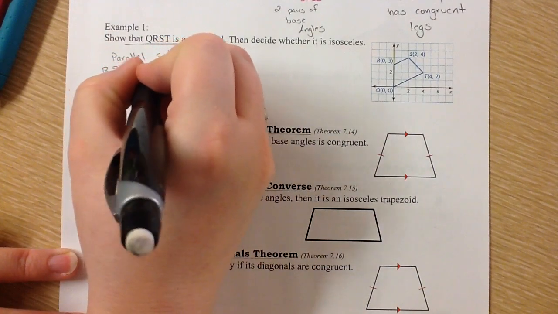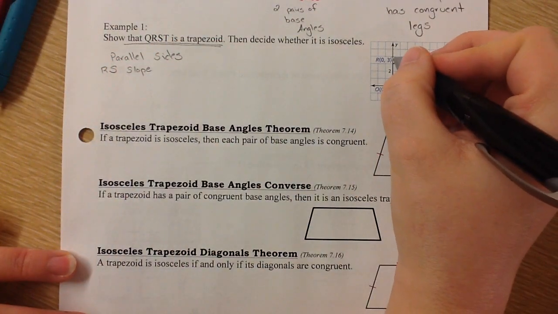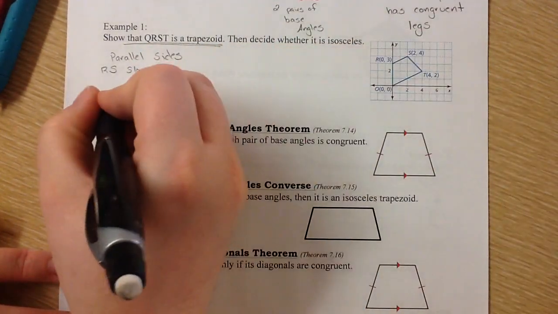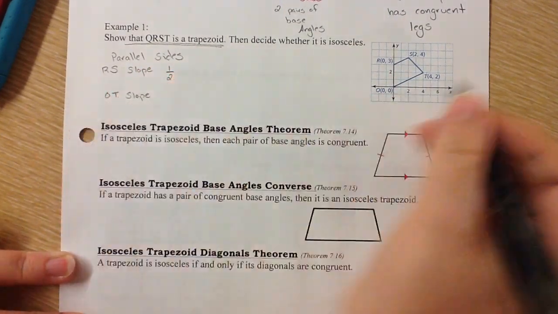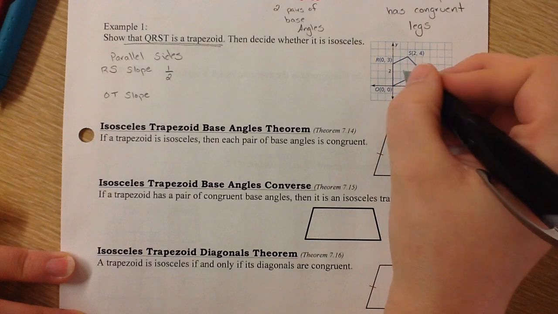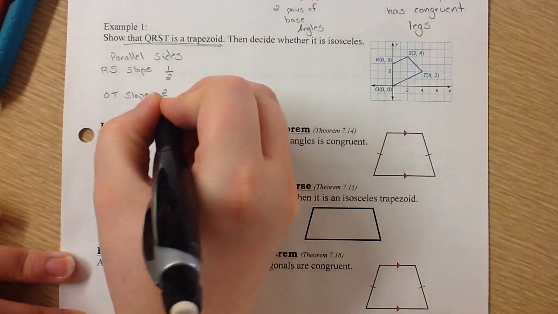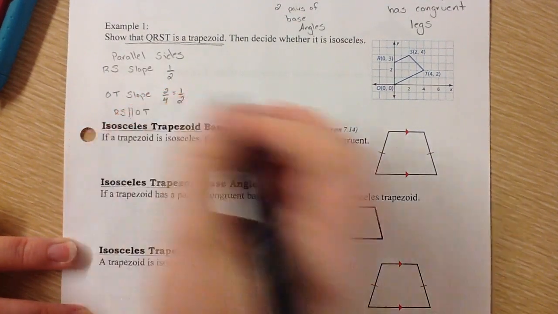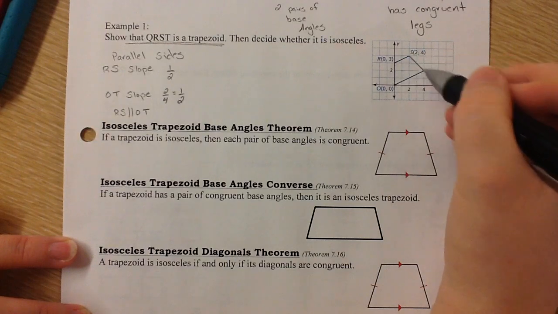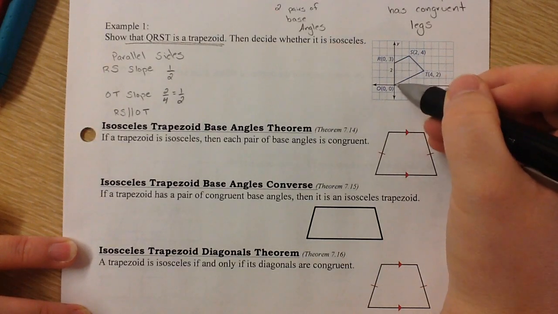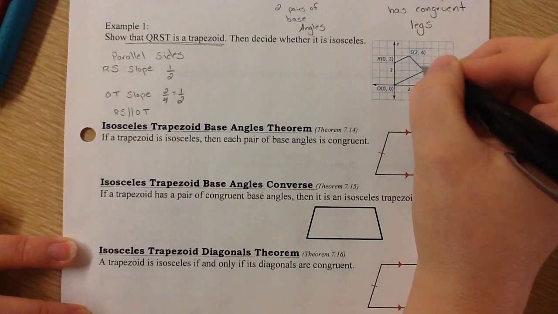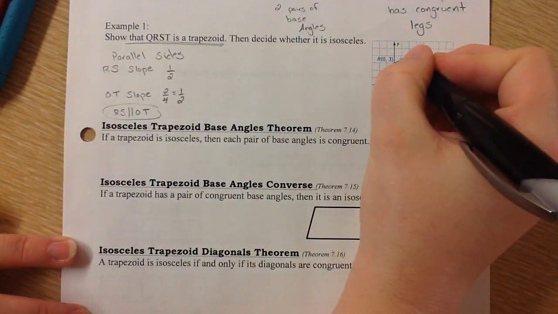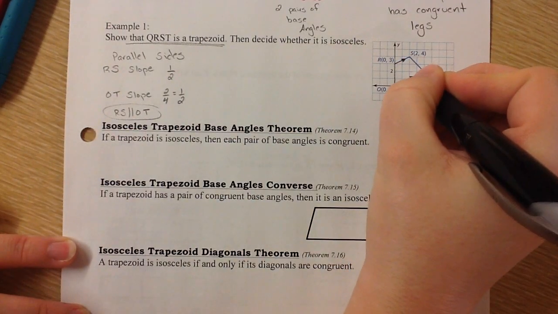So the RS slope would be, if I go from R to S, up 1 over 2, and then I need the slope from Q to T. The slope from Q to T is up 2 over 4, which simplifies to 1/2. So I know that RS is parallel to QT. And we can tell obviously these two aren't. Okay, but we could also find the slope. This is vertical. This is not vertical, so I know those two are not parallel. So here we've shown that this quadrilateral is in fact a trapezoid.